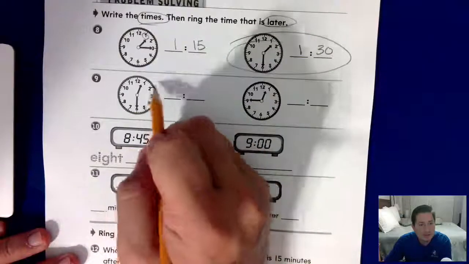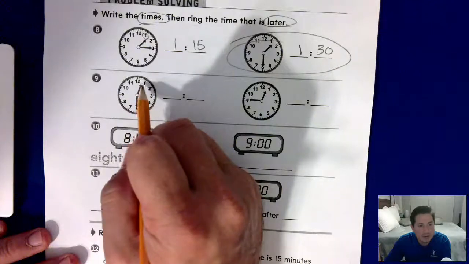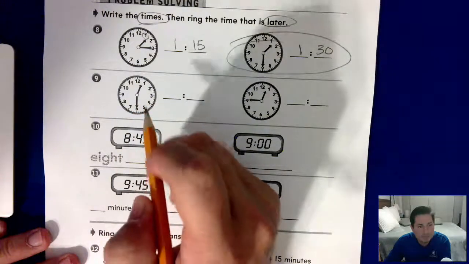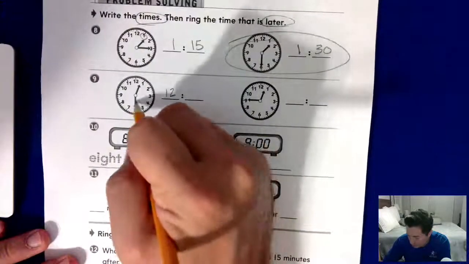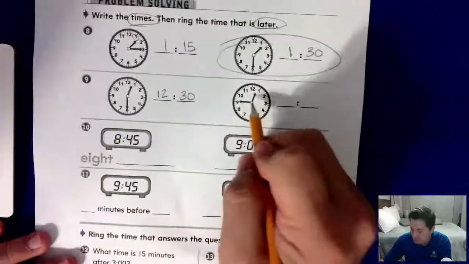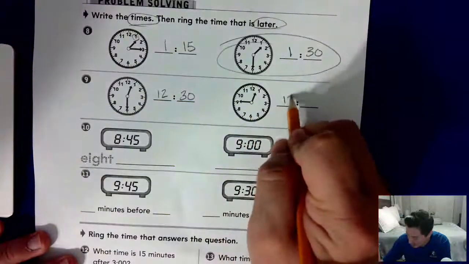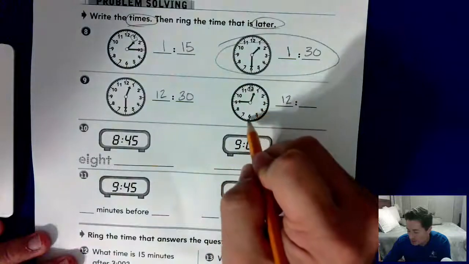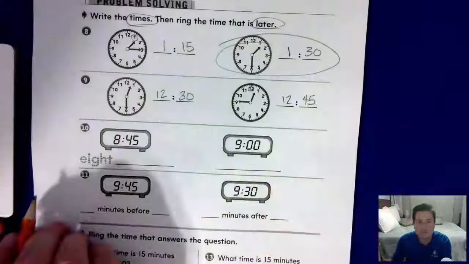Alright, here we go. 12, because it's between 12 and 1, and the minute hand's not pointing straight up. So this is 12, and we already know what this one is because we did the same thing over here, 12:30. This one, again, it's 12 again. It's in between the 12 and the 1, so we go with this one. And then this will be 30, 35, 40, 45. 12:45.